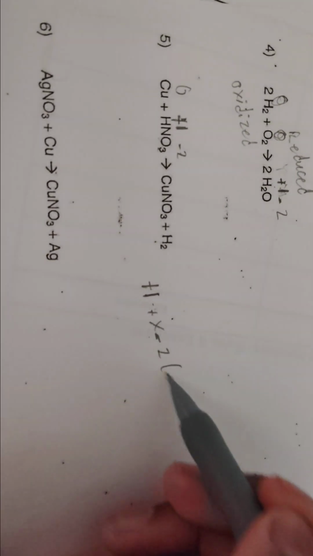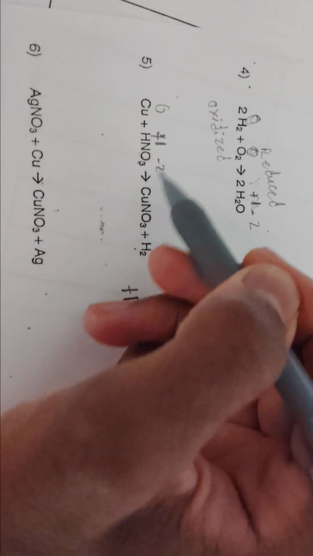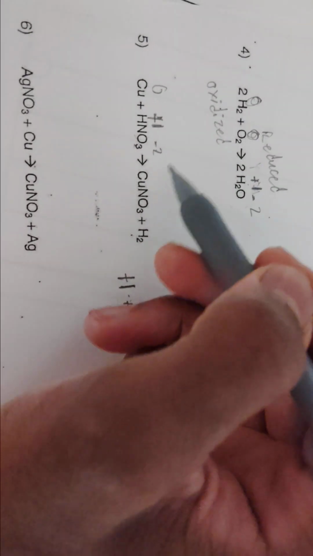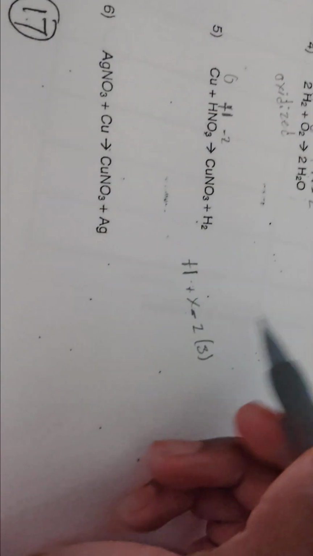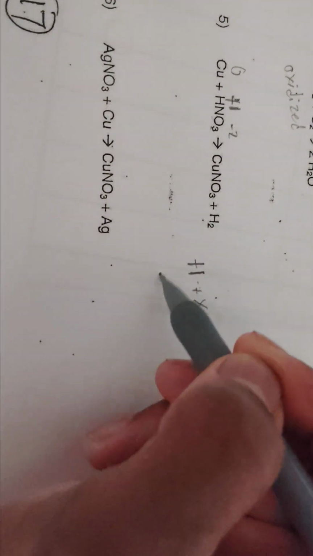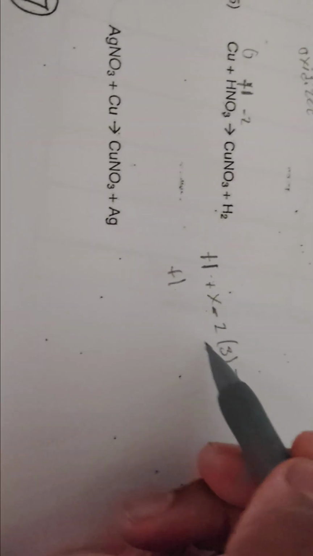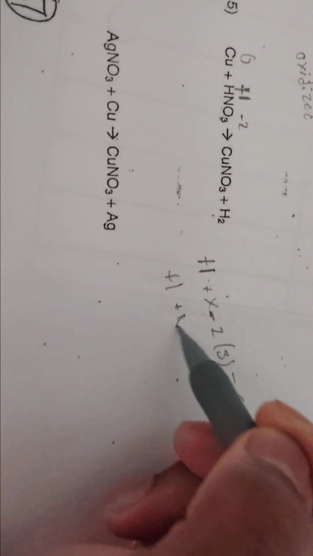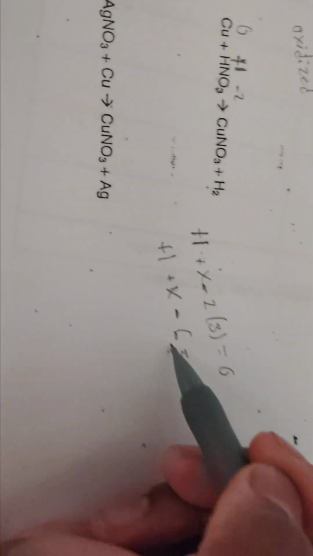-2 times 3, because oxygen has an oxidation number or charge of -2, O3, and there's 3 of them. So it's going to equal 0. So we'd say +1 plus x, -6 is equal to 0. 1 plus -6 is -5, right?